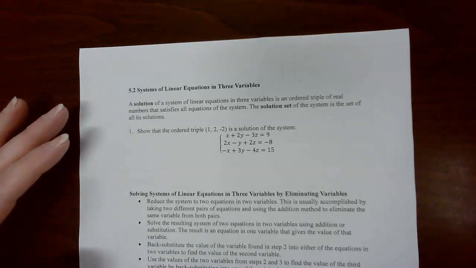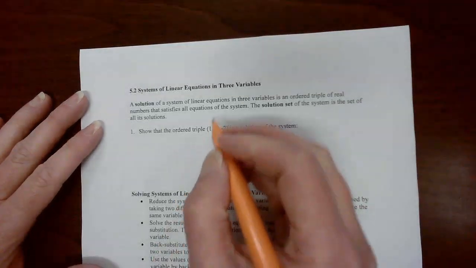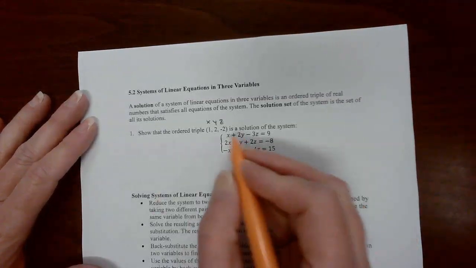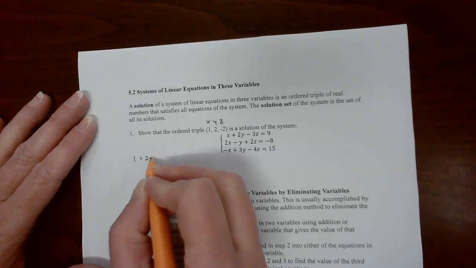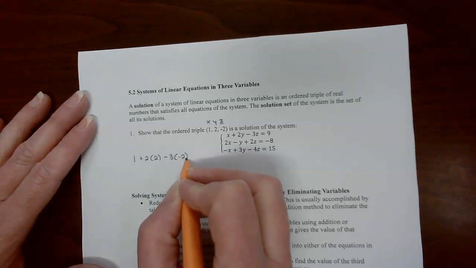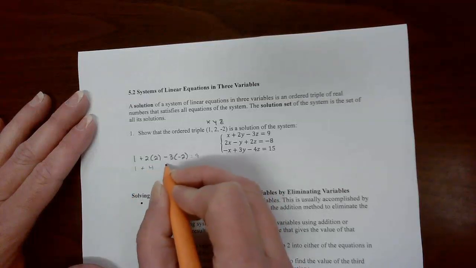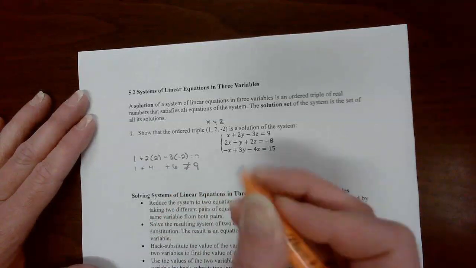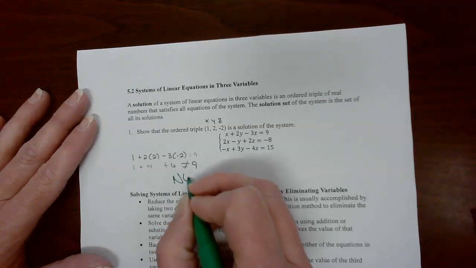Now, to check to see if something is a solution, we do what we always would do. We plug it in. So it's always going to be X, Y, and Z because they go in alphabetical order. So I'm going to plug in 1 for X, and then 2 for Y, and then -2 for Z. And we're trying to see if that equals 9. So 1 plus 4 plus 6 does not equal 9. Do I need to check any other ones? Remember, it must work for all 3. So this is a no.